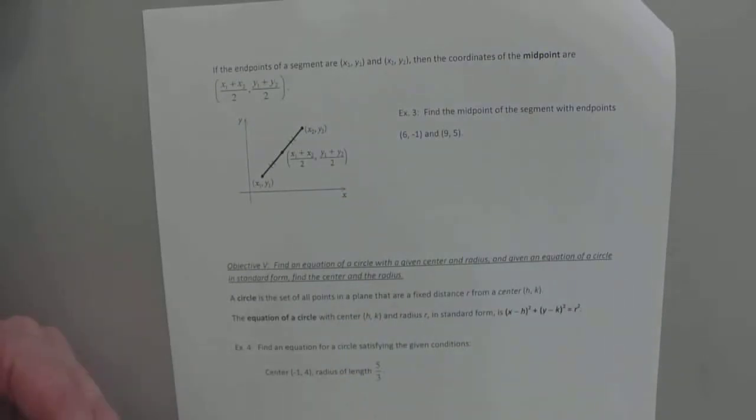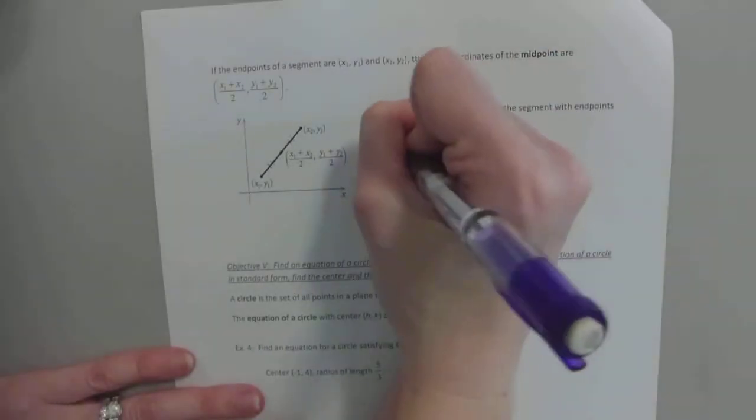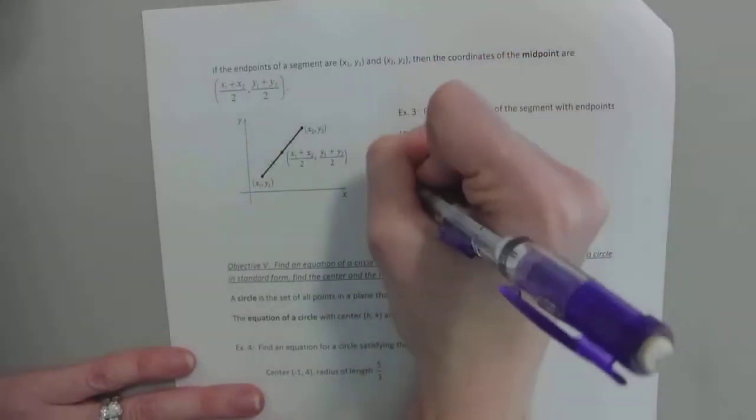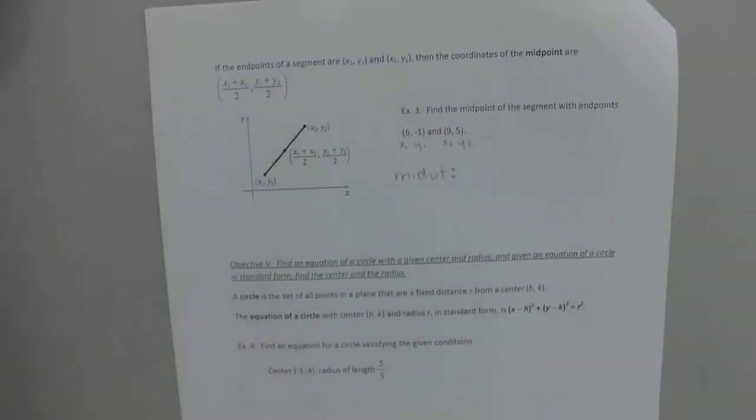How many points do we have? 2. So all we're going to do is average our x values. We'll add one x value to the other and divide by 2 to get the average of the x values. And then we'll add one y value to the other and divide by 2. Okay, so this is x1, y1, x2, y2.